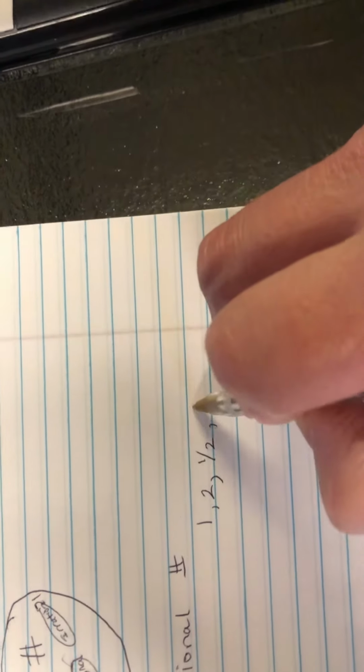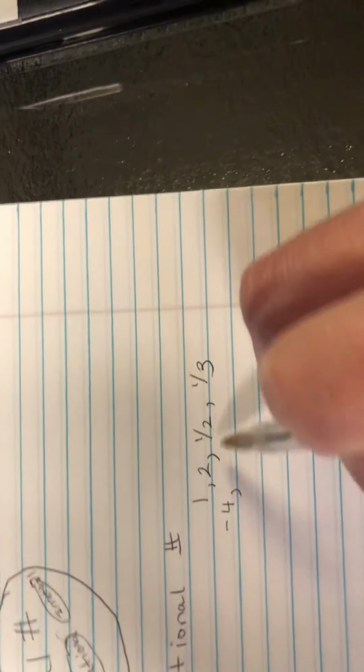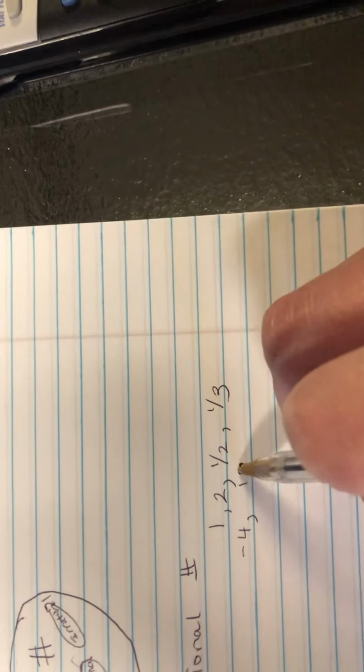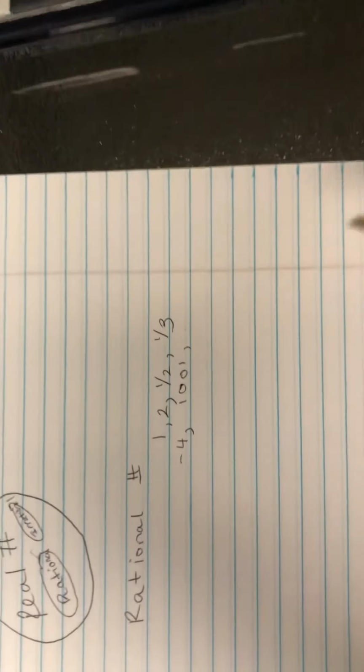So for example, the nice rational numbers are numbers like 1, like 2, like 1/2, like 1/3, believe it or not. You can have negative numbers like -4. You can have big, humongous numbers like 1001. So there's lots of rational numbers. But the thing is, they can be expressed as a fraction.